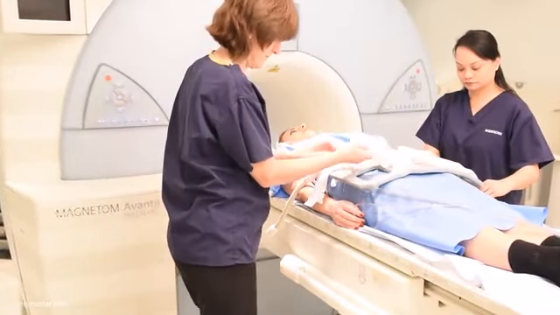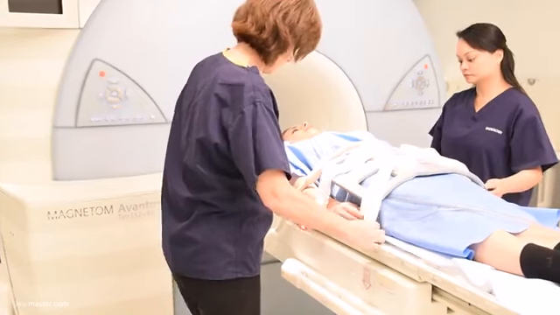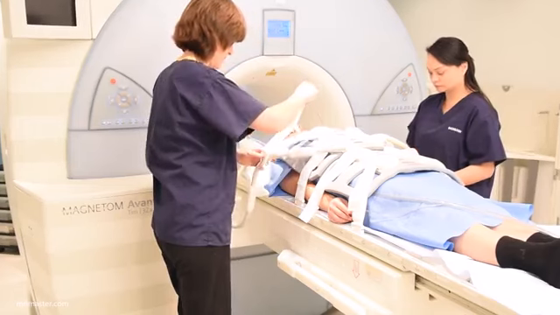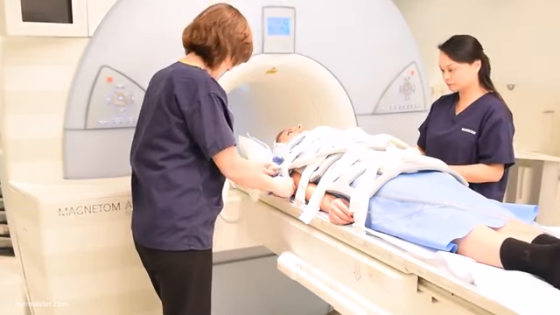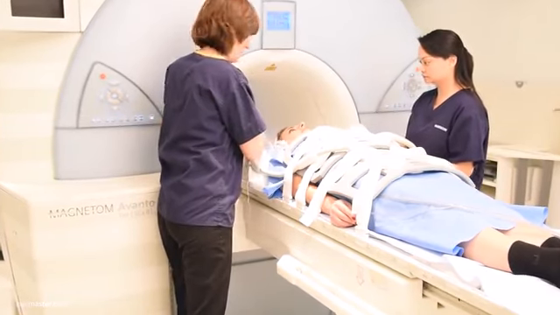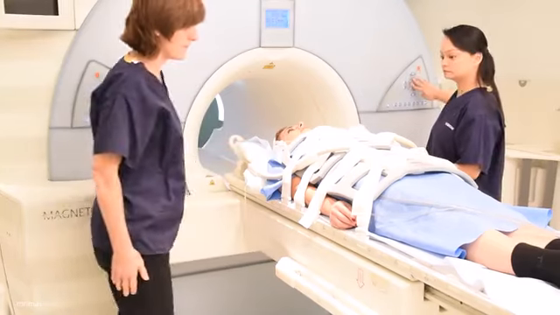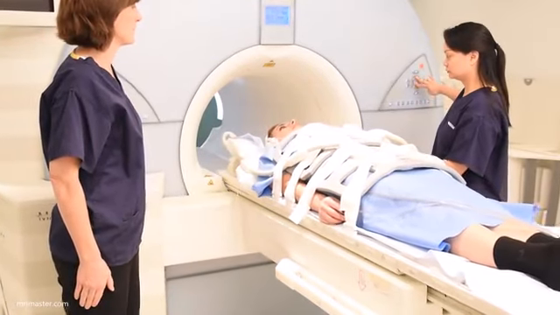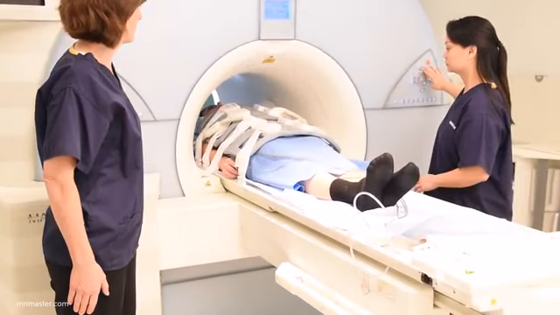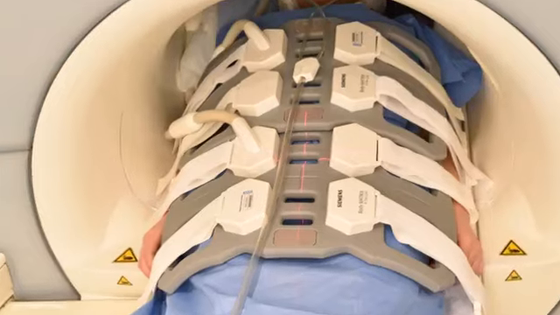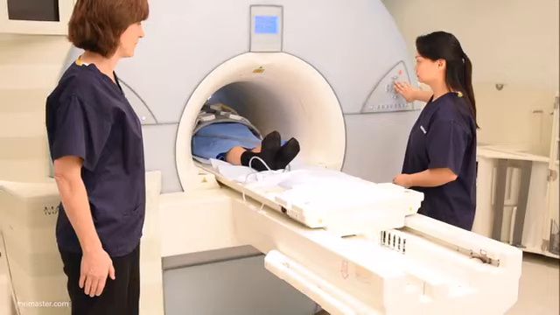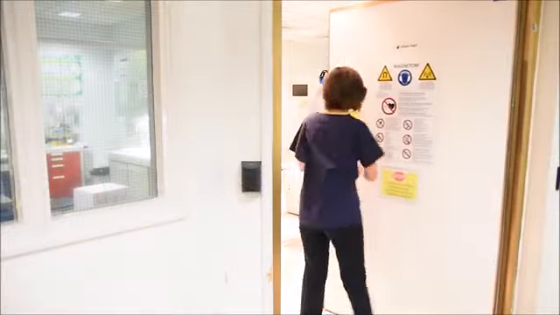Place a body coil over the patient's pelvis and another one over the abdomen. Slowly move the patient into the scanner and center 2 inches or 5 centimeters below the iliac crest, over the anterior superior iliac spine. Now fully move the patient into the scanner. Ensure they're calm and comfortable before leaving the room.